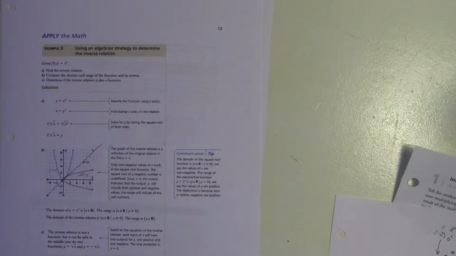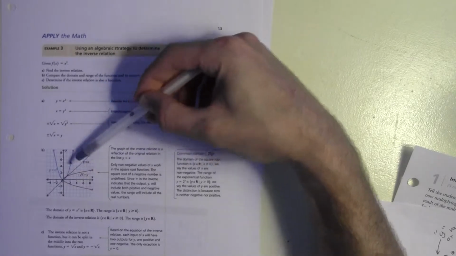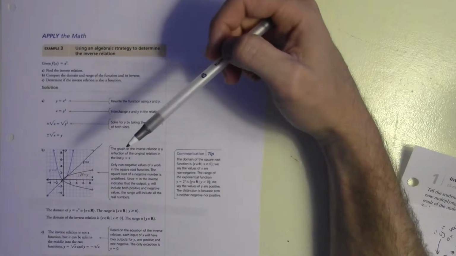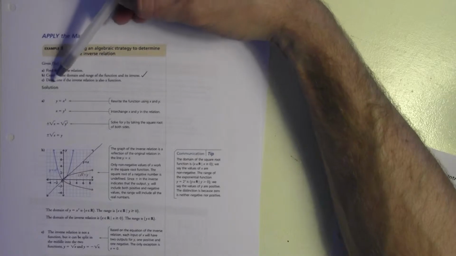The first example was a little confusing because the domain and range were identical. In this case, on the original function, the domain and range are different. Okay? Let's see what we're talking about in this example. It says, given f of x is x squared, find the inverse relation. Compare the domain and range of the function and its inverse. So we did that. And determine if the inverse relation is also a function. So let's do C first.